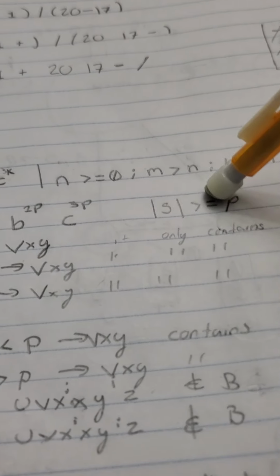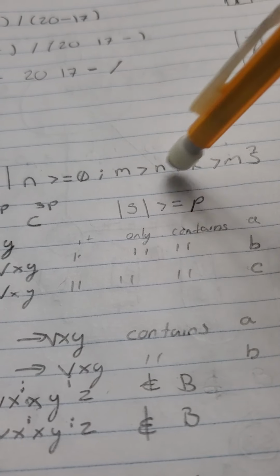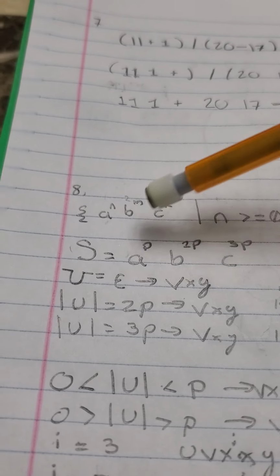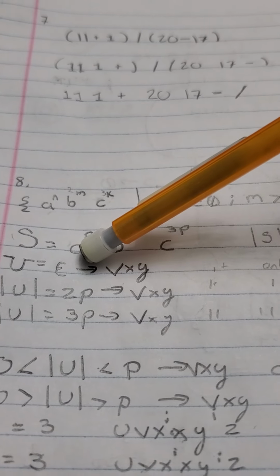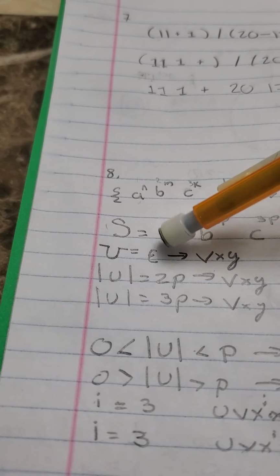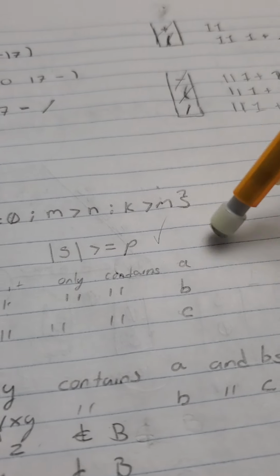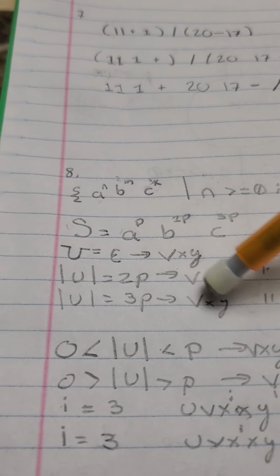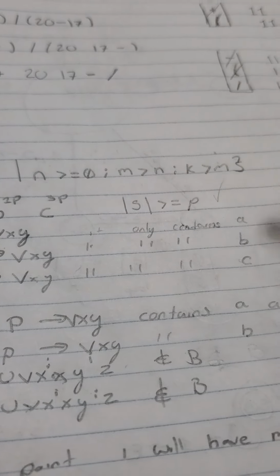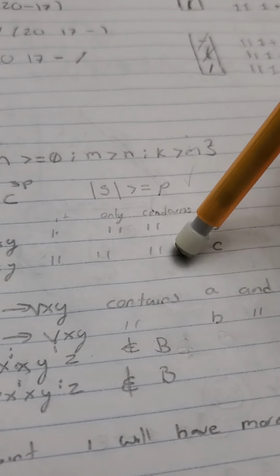As we know, the length of my string should be greater than or equal to p, which is fine. But as we're going to see here, this part only contains a's, this one here only contains b's, and this one with the 3p only contains c's.